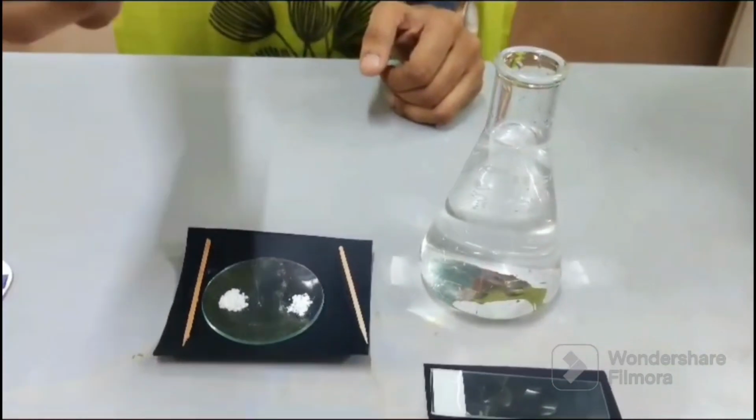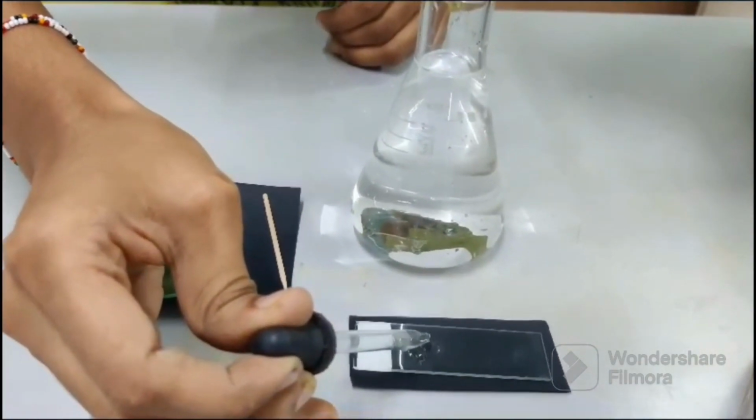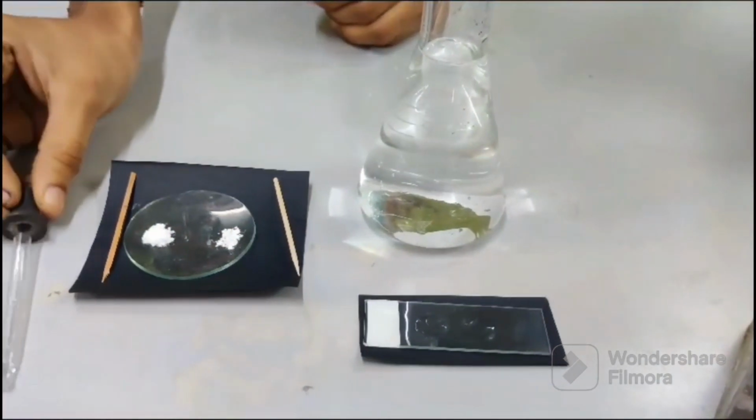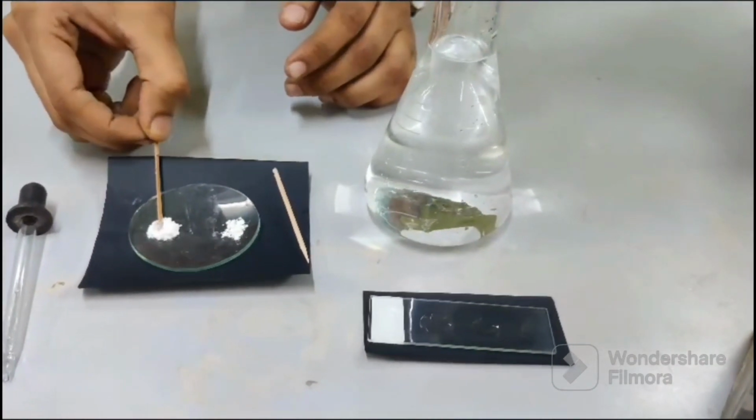Herein we take a drop of hydrogen peroxide on a glass slide, and then we take our inoculum.